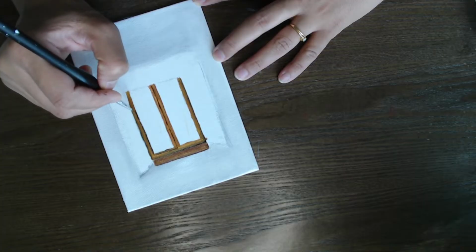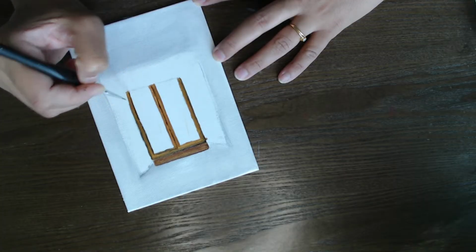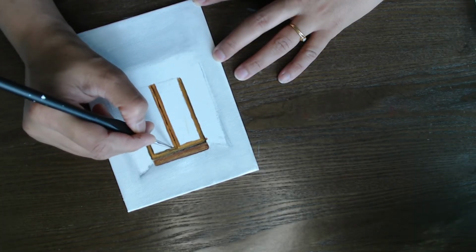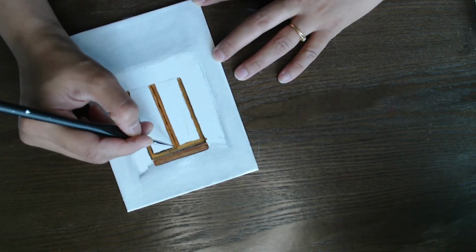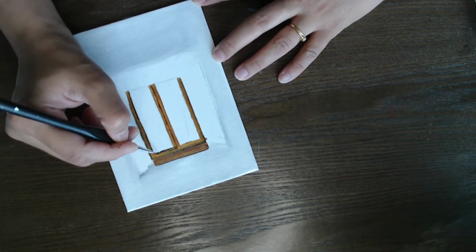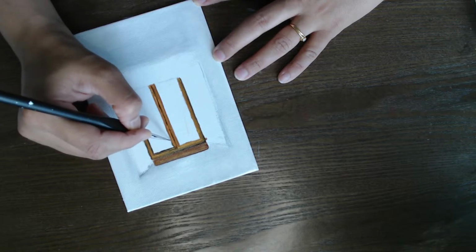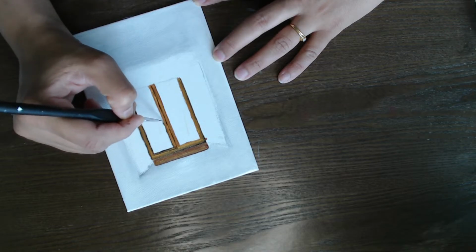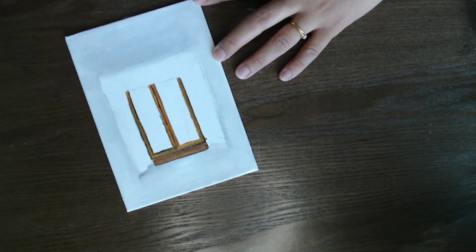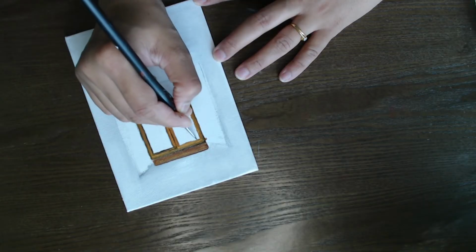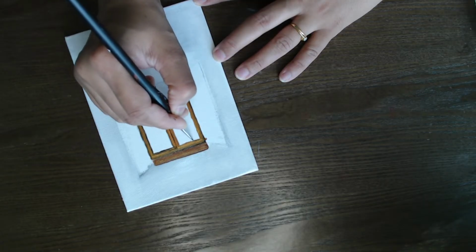This we will draw later to give the detail, because anyway when we will be painting the glasses it will be covered. So let's leave it for now. Okay, just give a black color here also.